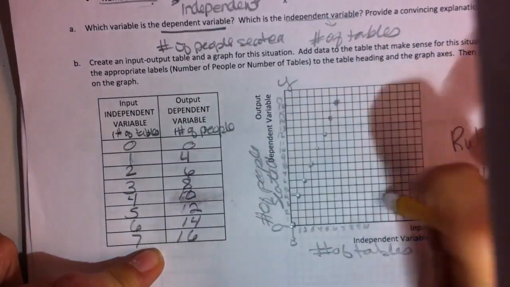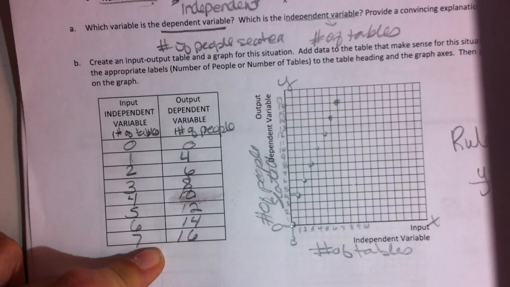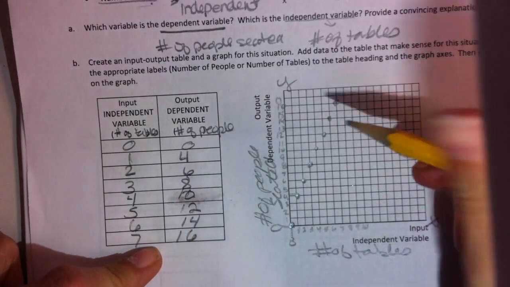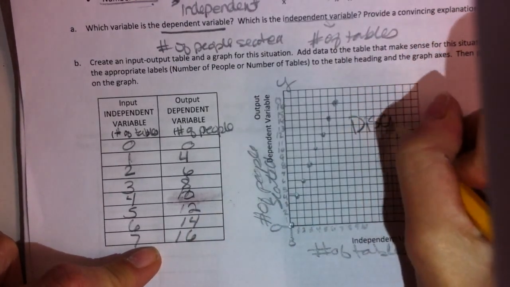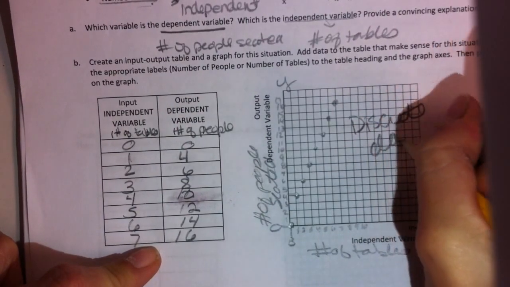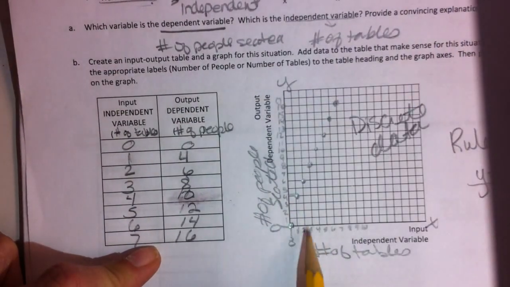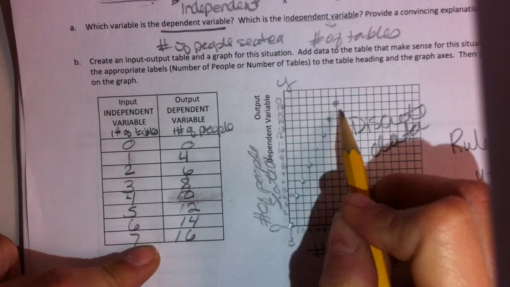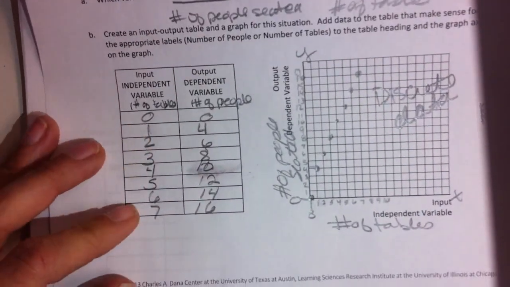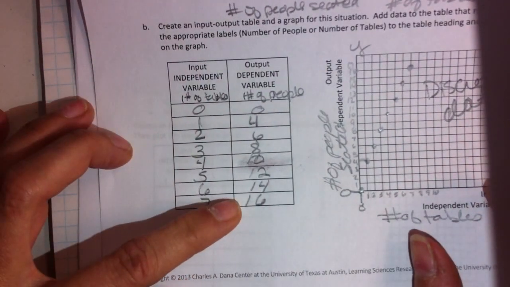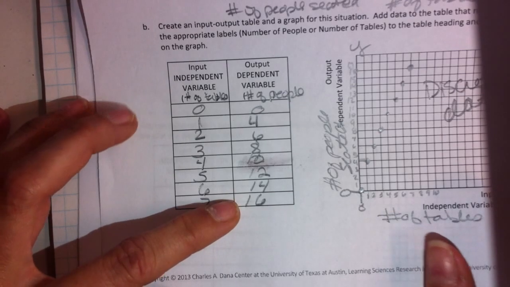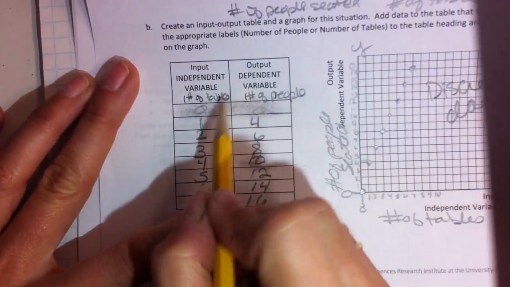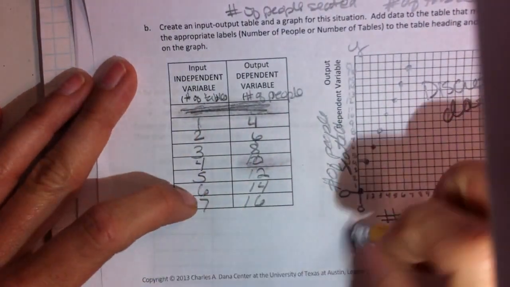So here's the thing. Should I connect these dots? No, because this is discrete data. I cannot be in between these dots. I can't be at 1.5 tables or 2.5 tables. It doesn't happen. Okay, so you would not connect those. So now we've got to come up with a rule. Actually, let me erase this 0, 0. That really actually wouldn't work out. So erase that 0, 0.